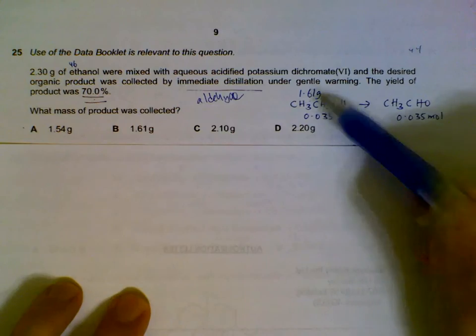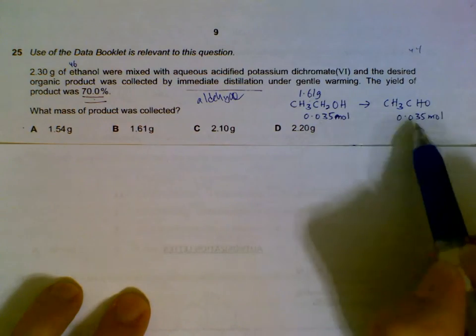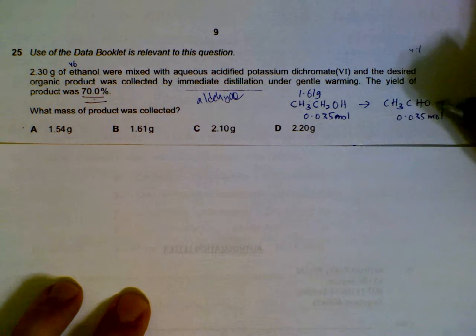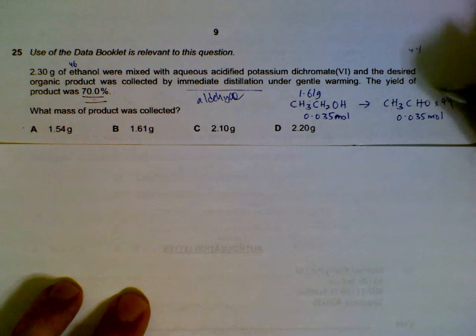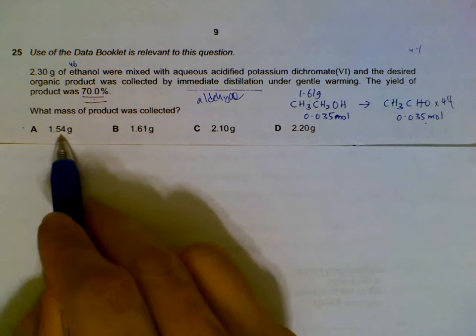Then we convert to the moles, we divide by MR. This is the moles of alcohol successfully converted. By ratio, this is the moles of aldehyde successfully obtained. And then we multiply by aldehyde's MR, which is 44. We will get the mass of aldehyde obtained.